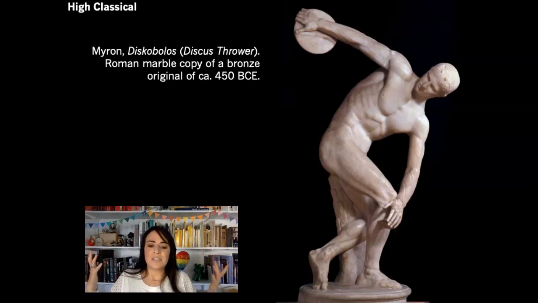Why are we looking at a statue of an athlete, a naked athlete? Well, first off, athletes practiced in the nude. They didn't have fancy spandex or moisture wicking fabrics. So it was easier and less dangerous to just fight naked. So athletes would fight in the nude, or not fight, would practice in the nude.